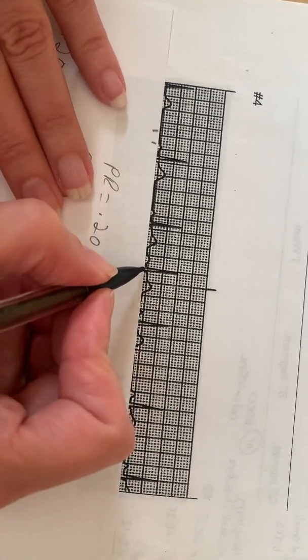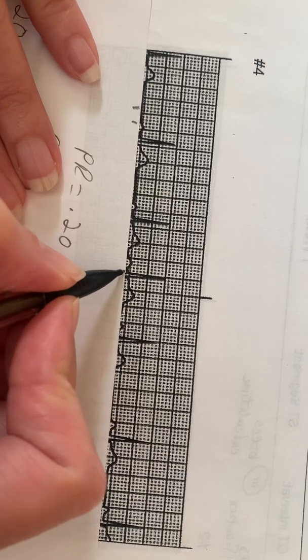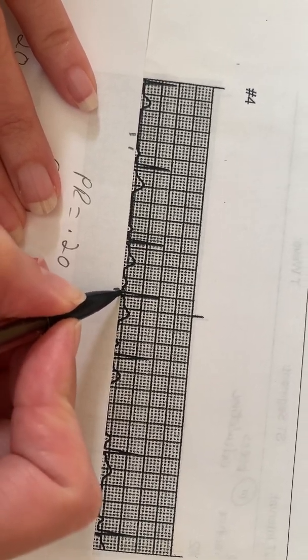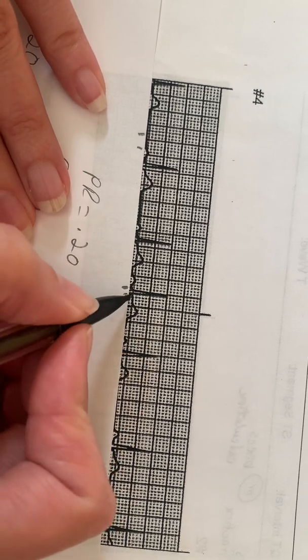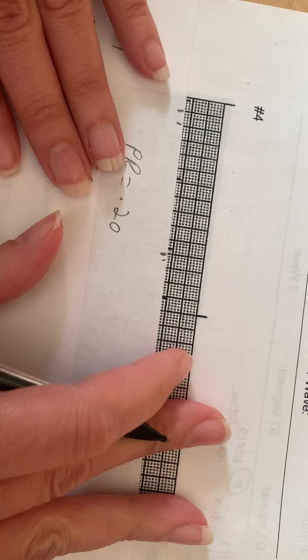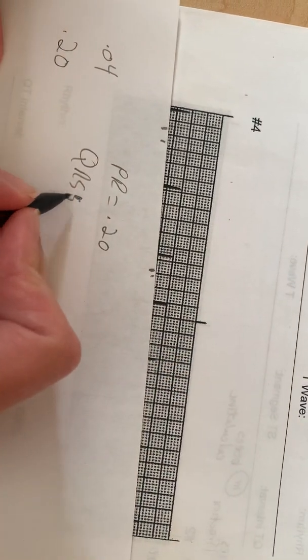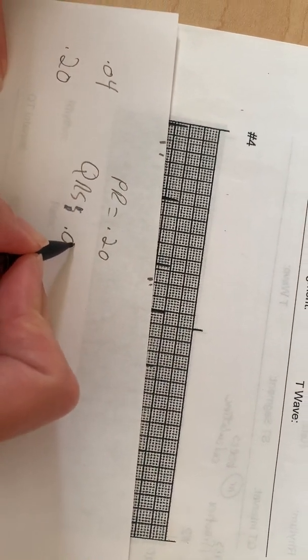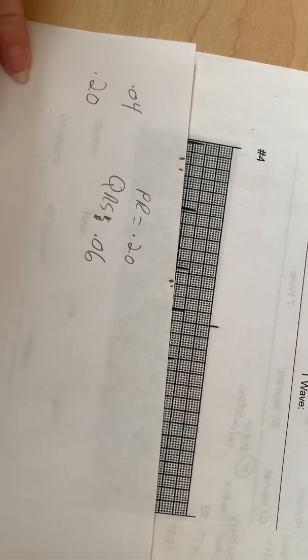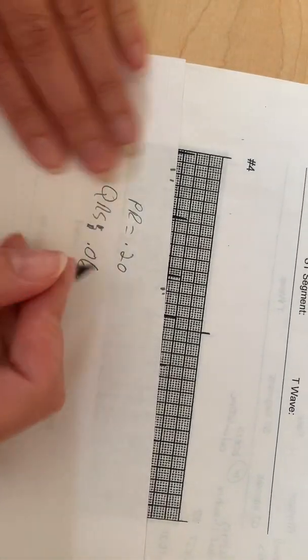I'm going to mark right where the end of the PR is and right where it comes back to the baseline. So you've got a Q, R, S, right? So I'm going to go back up here. I'm going to see what that comes out to be. I'm going to say that my QRS is 0.06. Again, all I needed to know was that it was narrow.